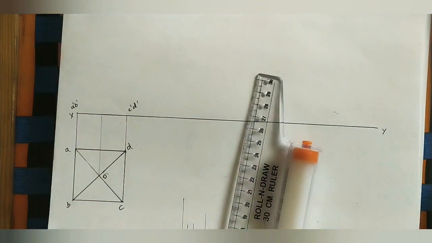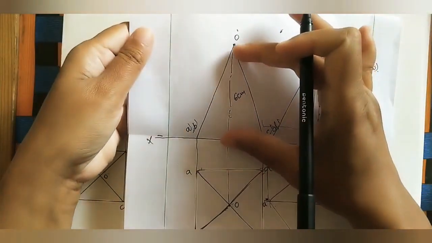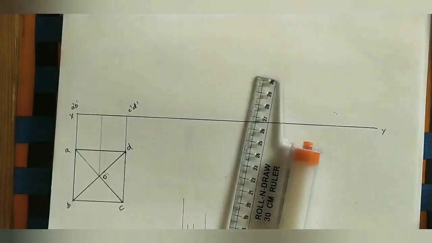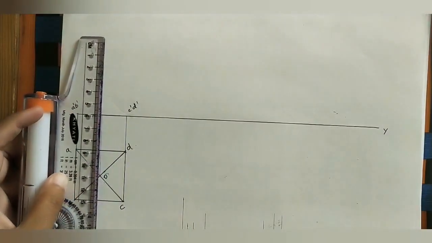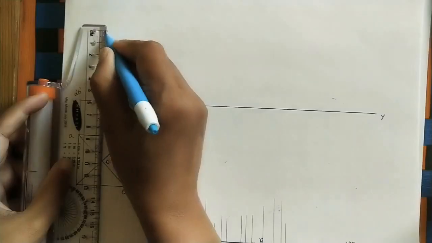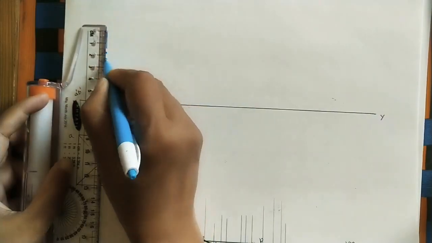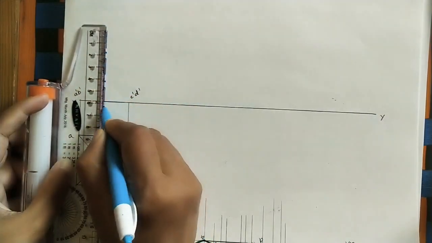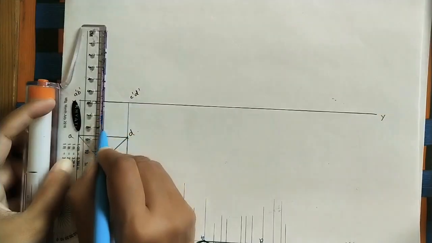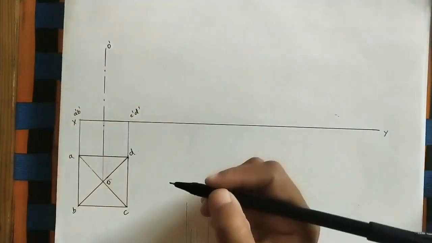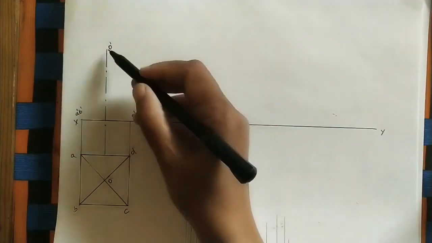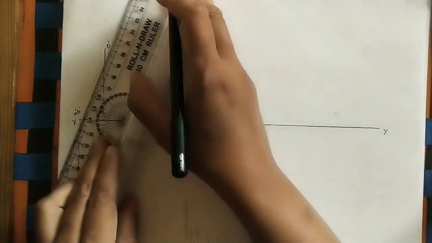Now above XY take 6 centimeters on the axis line. The axis line, as I told, is two big lines with a dot, which indicates it is showing the axis. Now this point is O dash, the apex. So join this to O dash with the help of a scale.